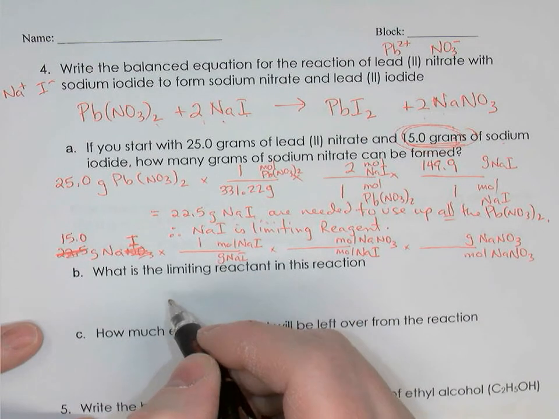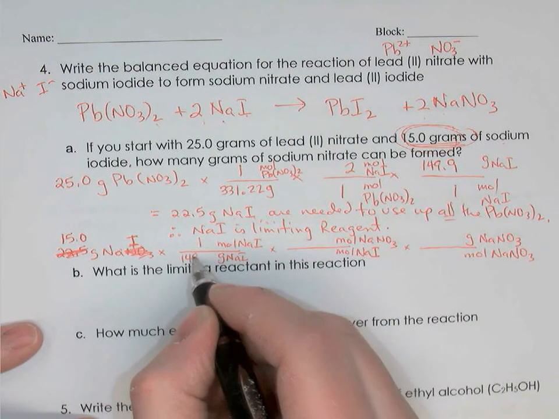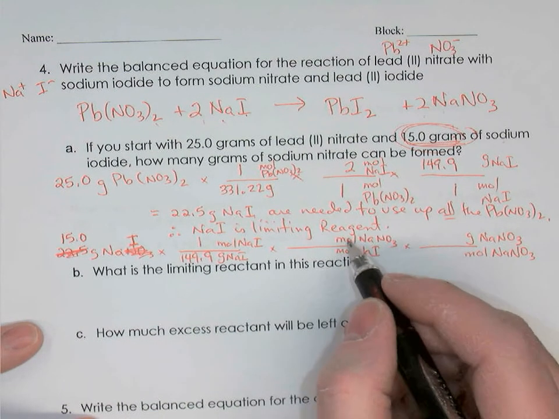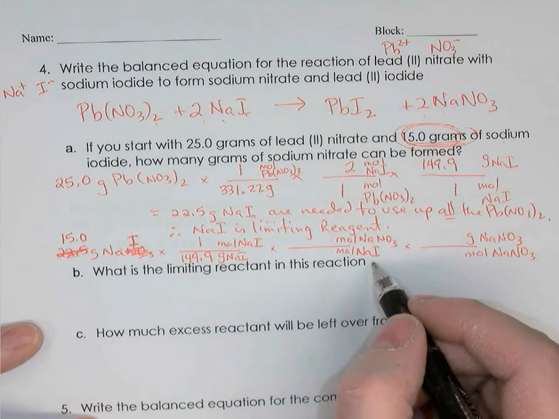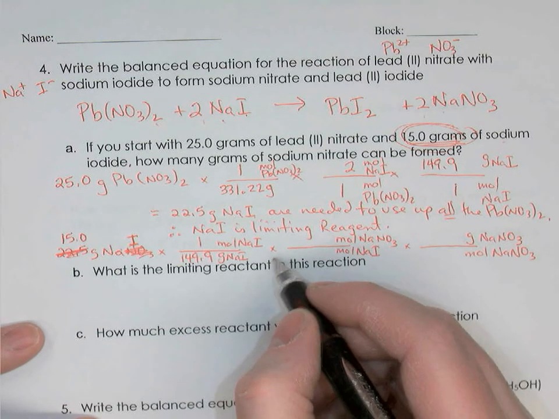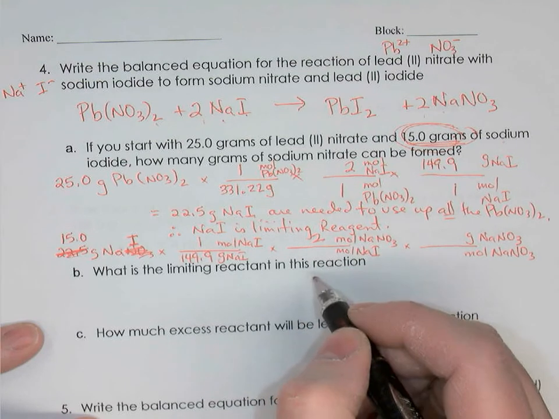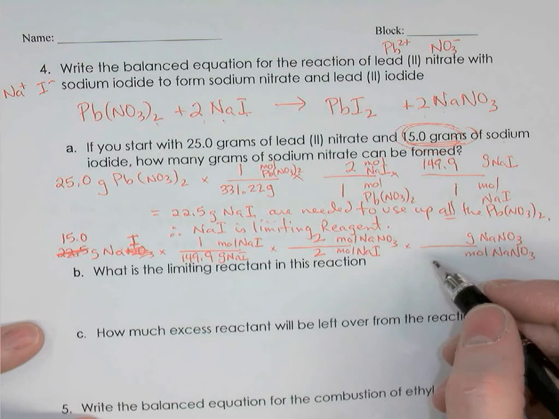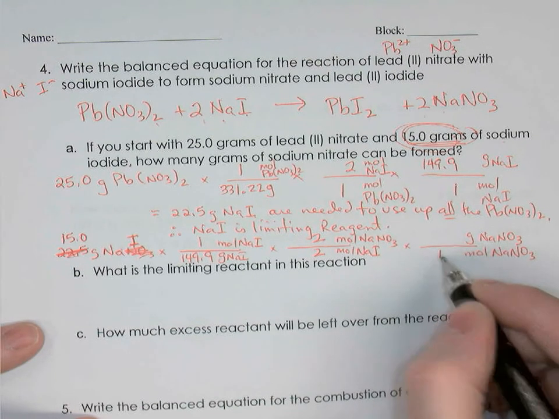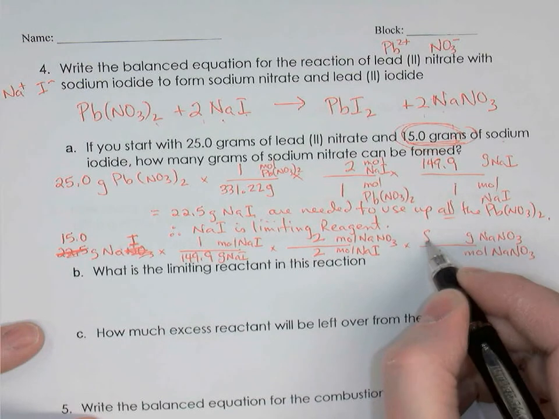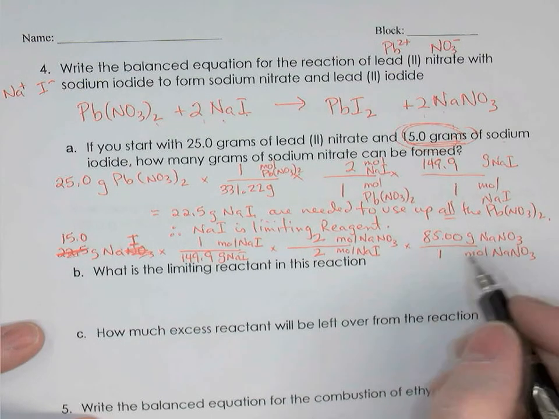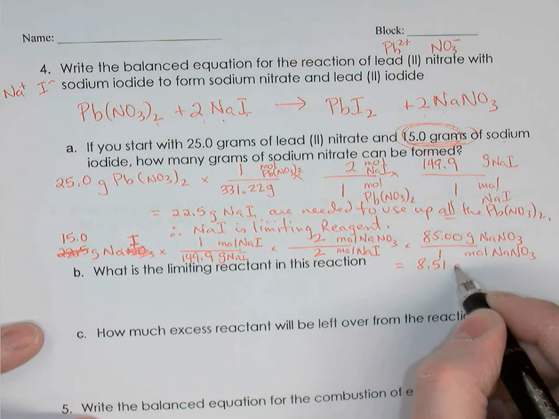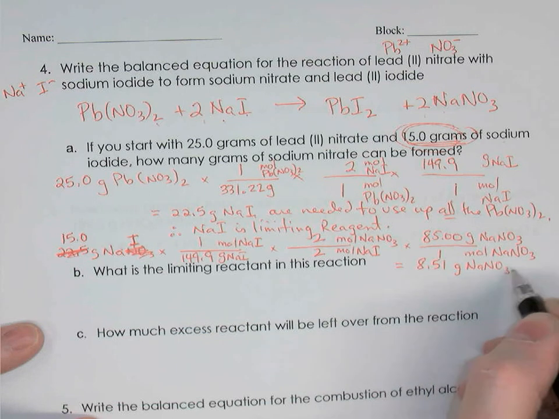So the first one is a molar mass. 1 mole is 149.9 grams for sodium iodide. The second one is moles of one substance to moles of another substance. That would come from a balanced equation. So we look up and we see 2 moles of sodium nitrate for every 2 moles of sodium iodide. And then finally, the molar mass of sodium nitrate. 1 mole is 85.00 grams. Grabbing a calculator, it works out to be 8.51 grams of sodium nitrate will form.